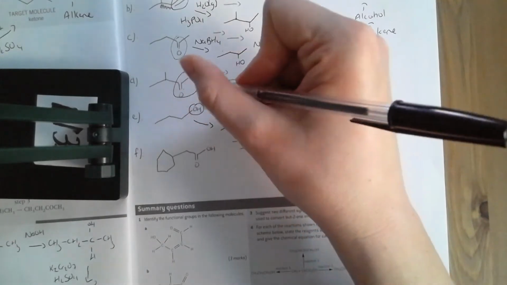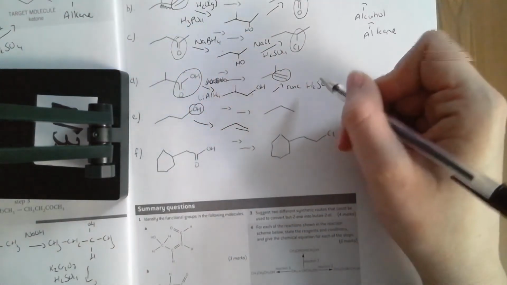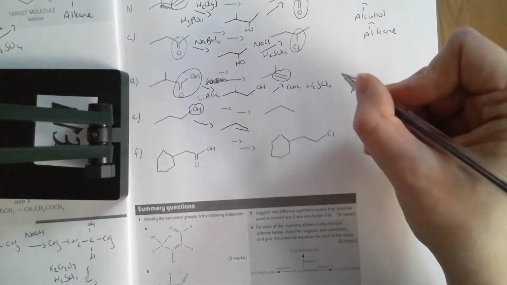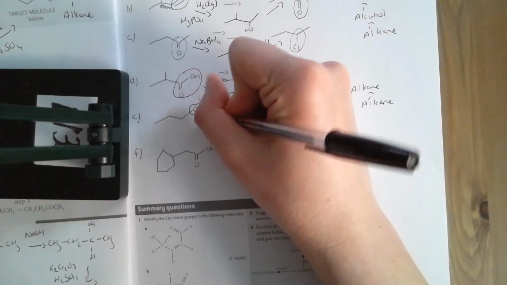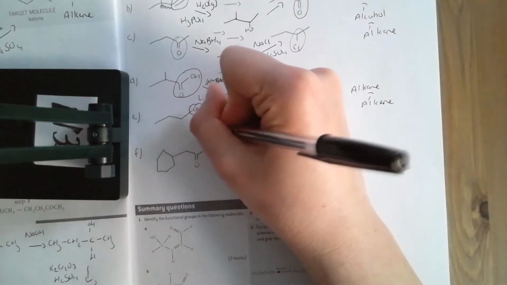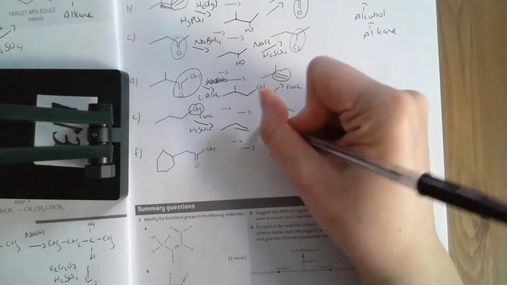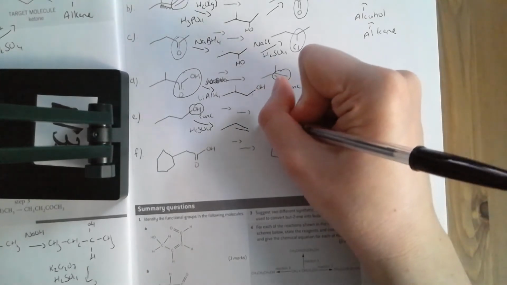I need to dehydrate it. And if I'm dehydrating it, I had it just here, I'm using concentrated H2SO4. I dehydrate it, I end up with an alkene. Alkene to alkane is just hydrogen with a nickel catalyst.